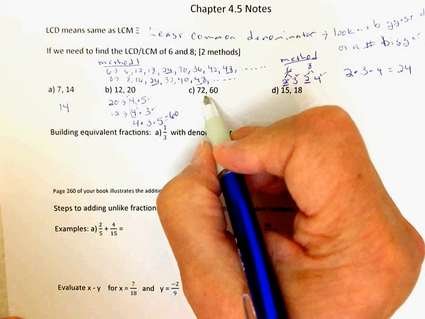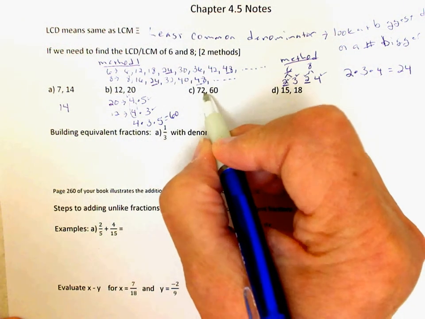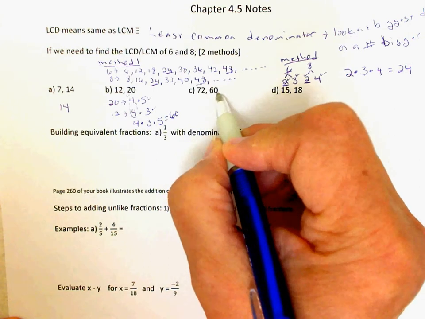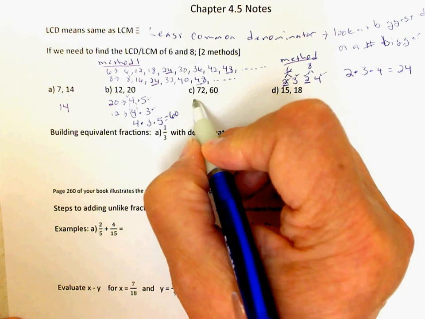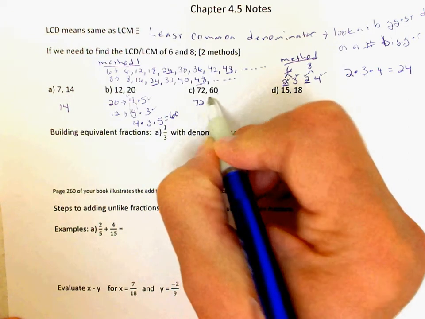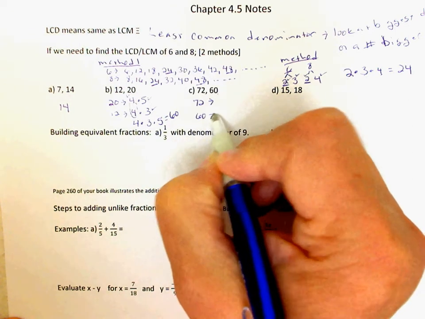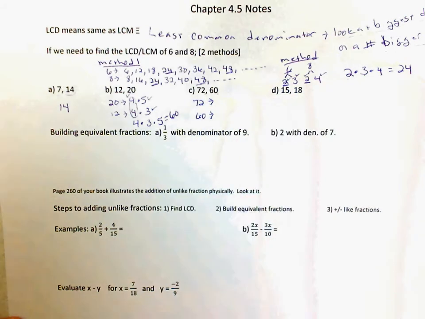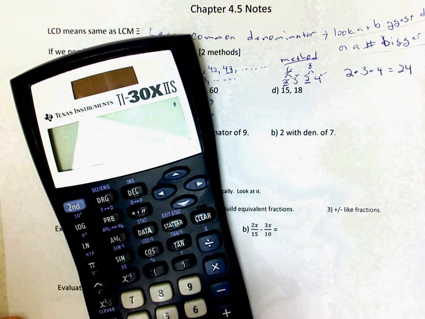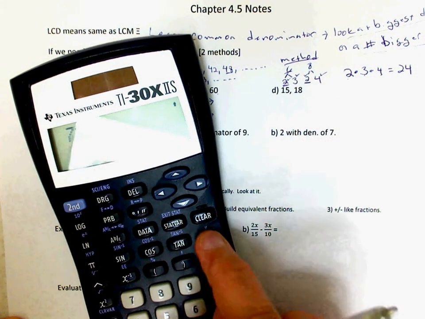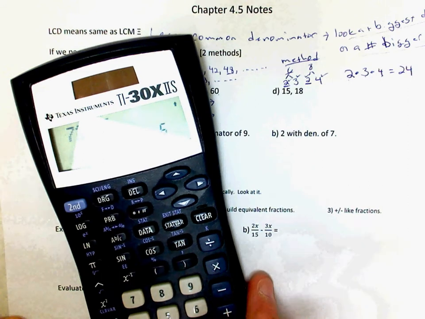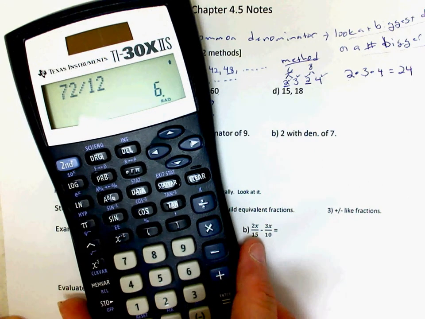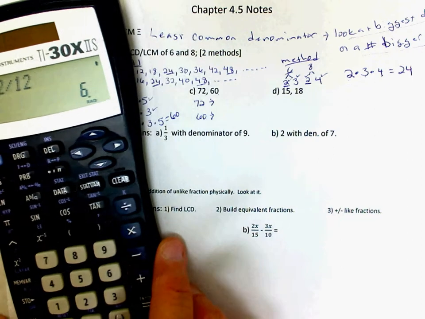Now, with 72 and 60, I know that 12 goes into both of those. Let's use our calculator. That might help us a little bit. 72 divided by 12 gives us 6.